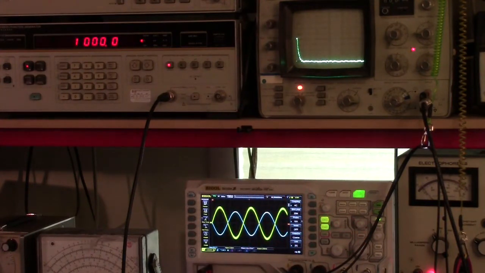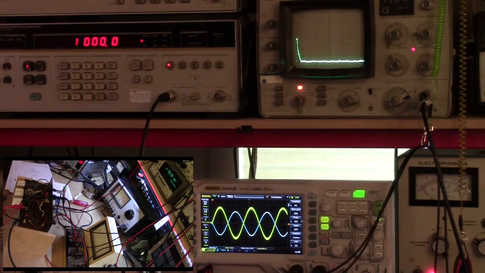And then down here I'm just showing you this is a scope connected up to the input to the grid on the control grid on the SJ7, and then the output is right across the 500K potentiometer. All right, that's all set there. Okay, so let's first measure the gain.